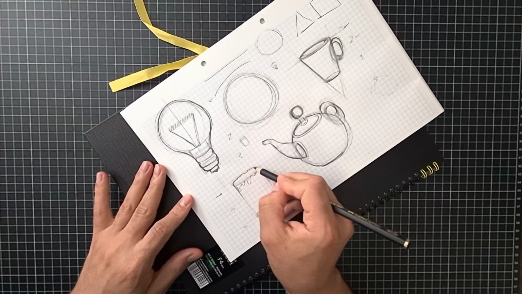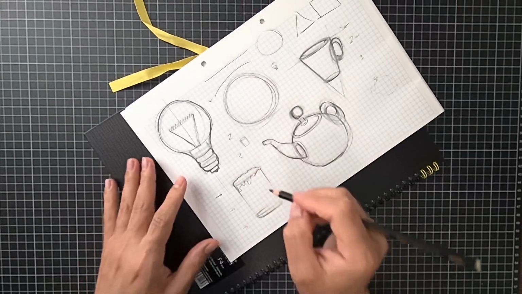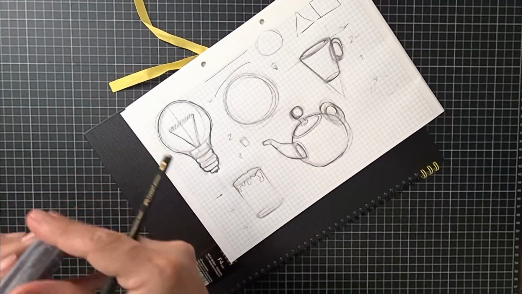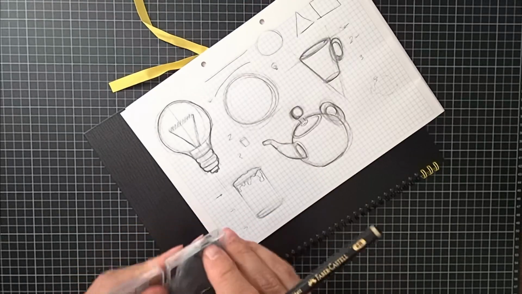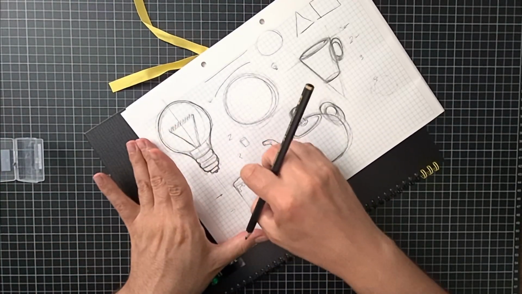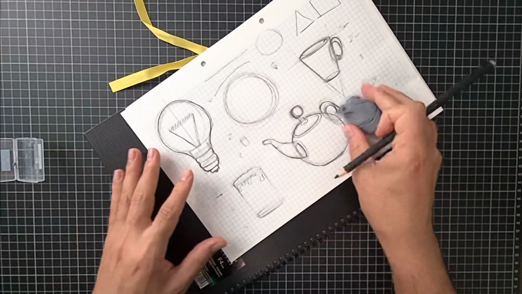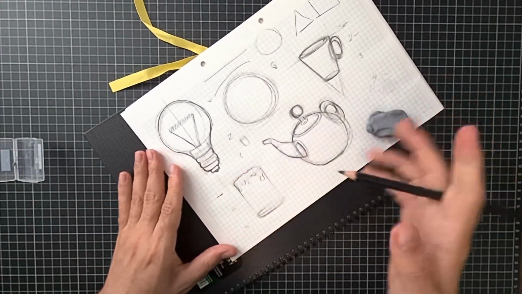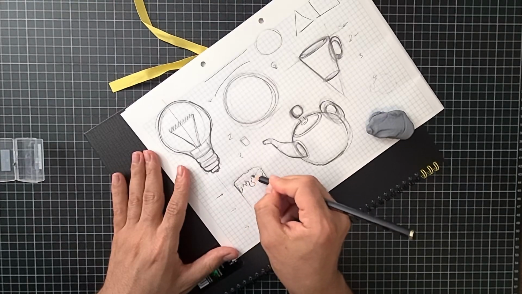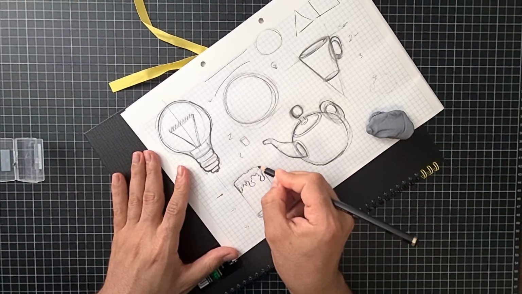So we can maybe try to draw this kind of line, maybe a little bit exaggerated. Maybe we can just remove this line just a little bit. As you see, now we have something.